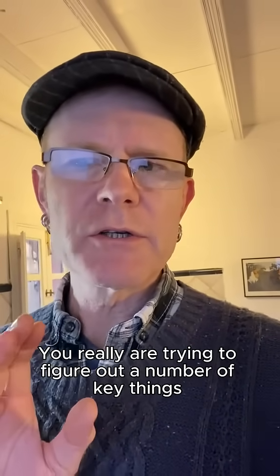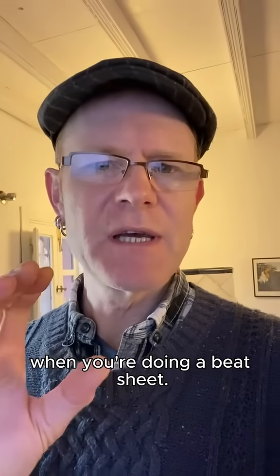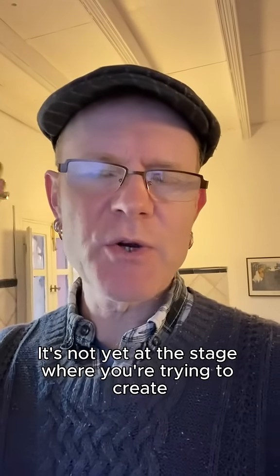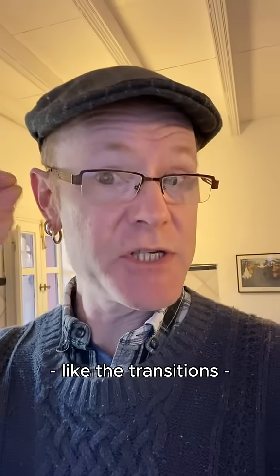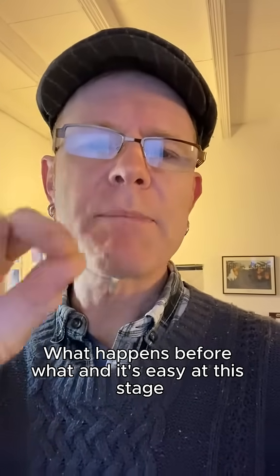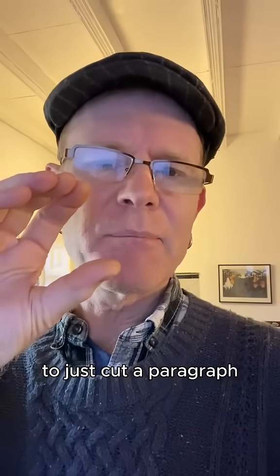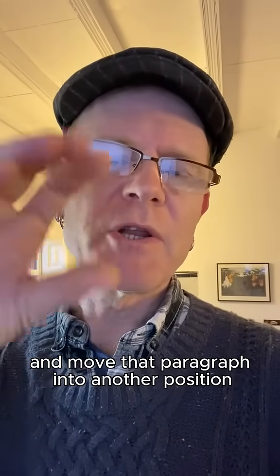You really are trying to figure out a number of key things when you're doing a beat sheet. It's not yet at the stage where you're trying to create the connective tissue, like the transitions between all the moments and all the beats, but you're trying to figure out what the beats are, what happens before what. And it's easy at this stage to just cut a paragraph and move that paragraph into another position.